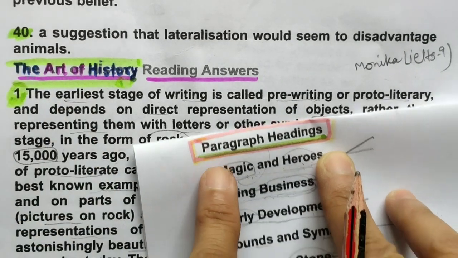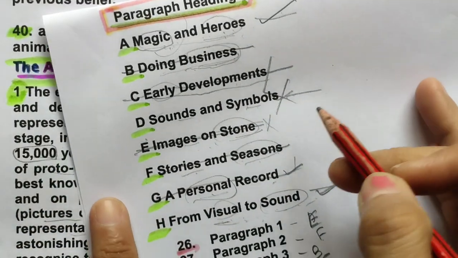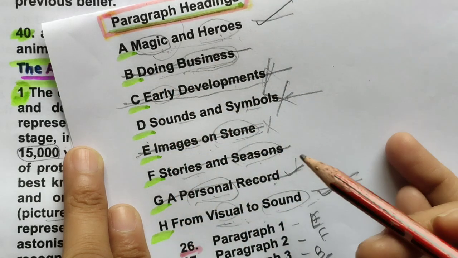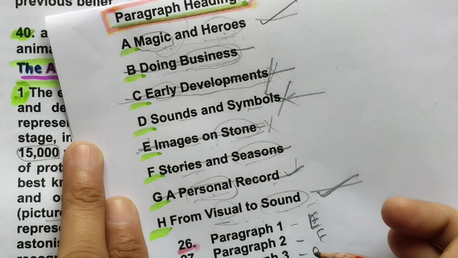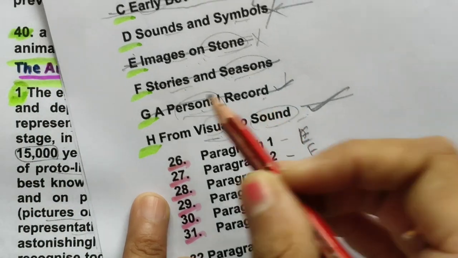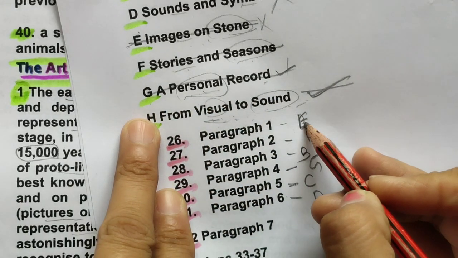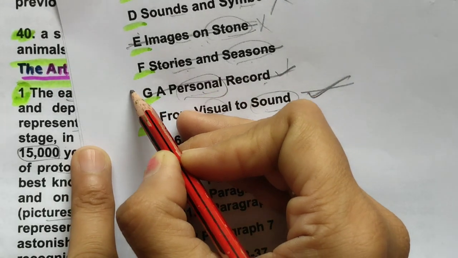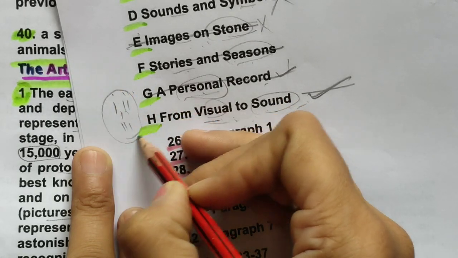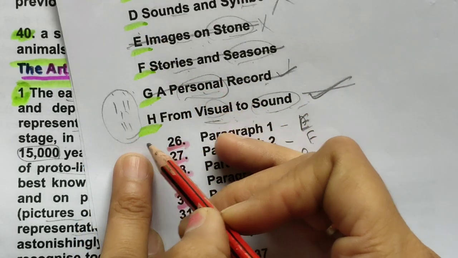For this reading, we have already done the list of headings questions. See this, we have selected, and whatever I have chosen, I am marking side by side so that there will be no confusion about how many options are left. In the answer sheet, in front of the paragraph's name, you just write these alphabets, whatever way they have given. Here they have given alphabets, but most of the time they give numerical numbers 1, 2, 3. So follow whatever the instructions say. Don't think that here also we can write 1, 2, 3.